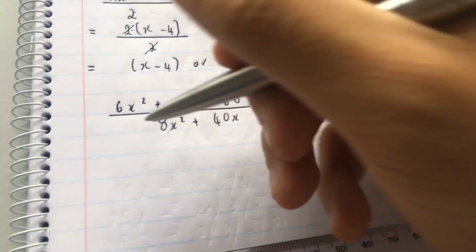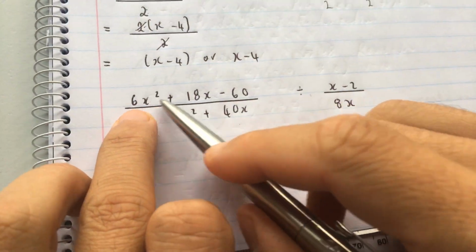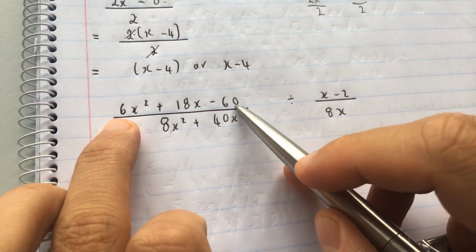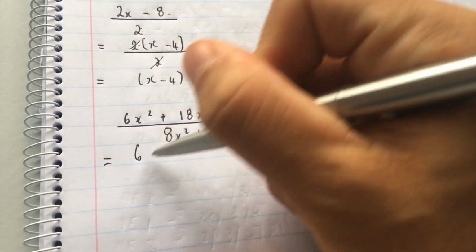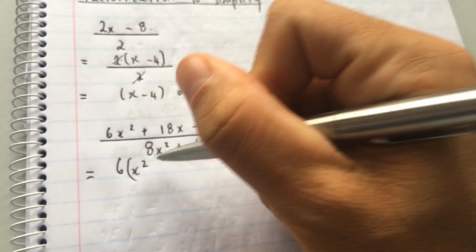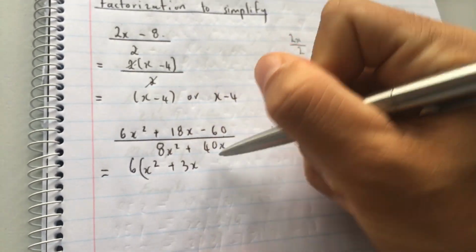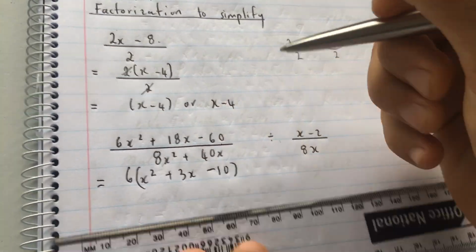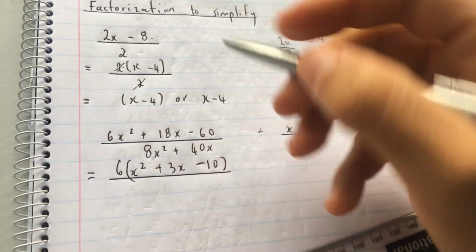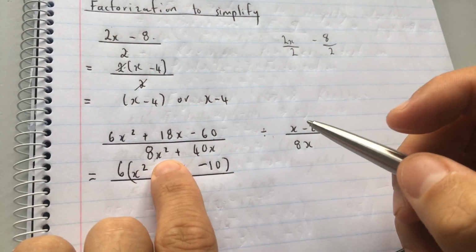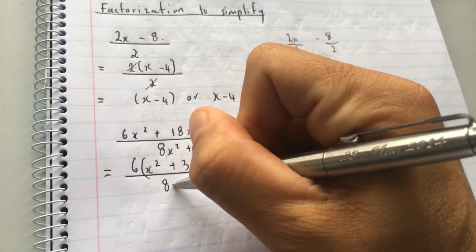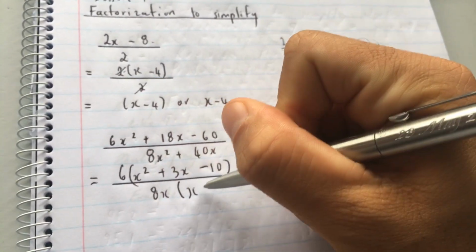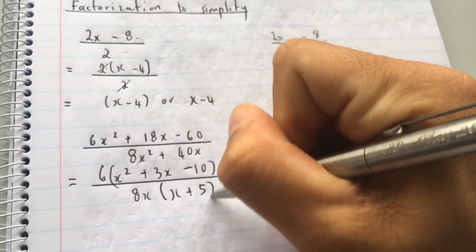So let's begin. What do I do over here? It's a trinomial. But before I do the trinomial, what do I do? Pull out a highest common factor. So I pull out a 6 and I'm left with x squared plus 3x minus 10. Over here, what do I pull out? I pull out a highest common factor of 8x, and what am I left with? x plus 5.